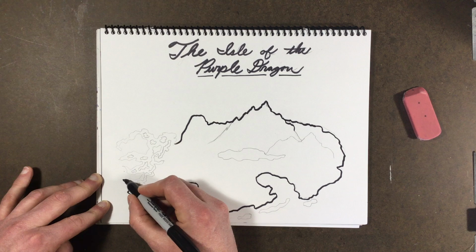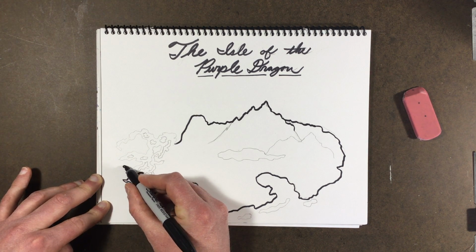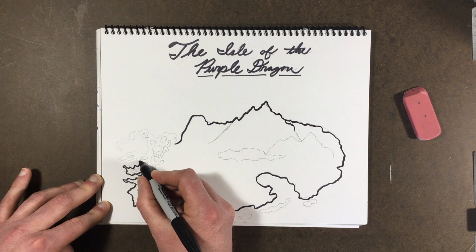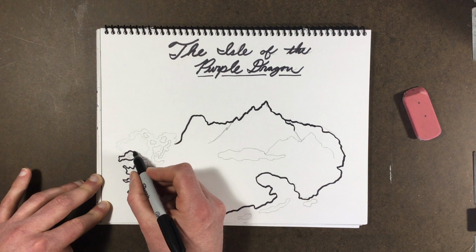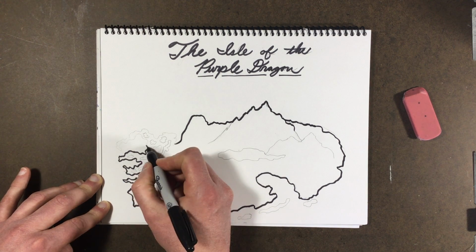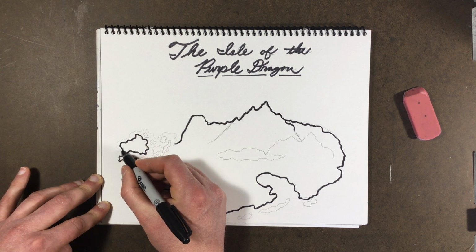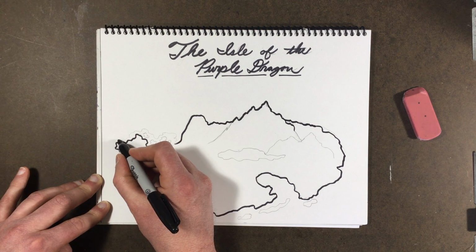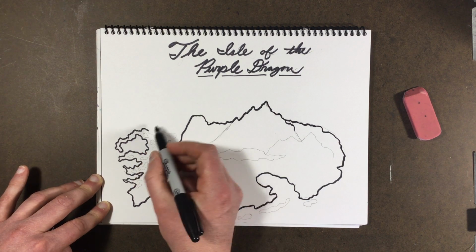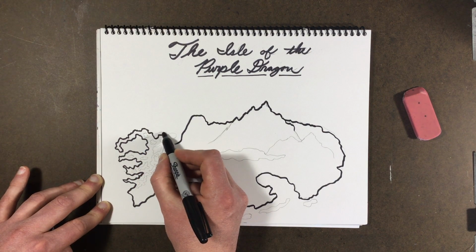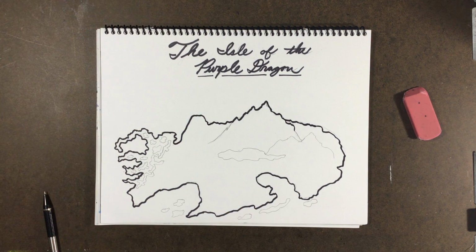This section of my map, I'm making a swamp area, a swamp that is right up next to the ocean, just like the Florida Everglades, in one of our states in the US, which has a really big giant swamp that goes right into the ocean. All right, coming around, and there is our border.